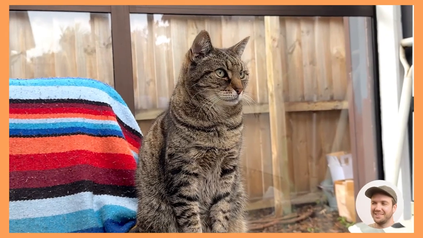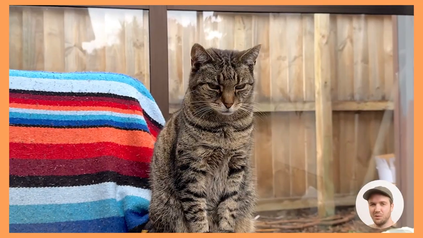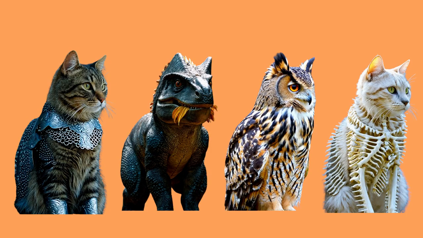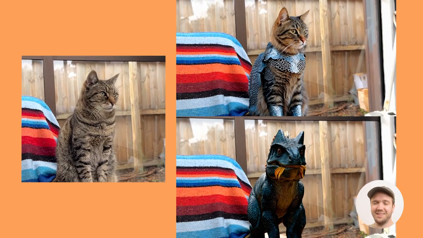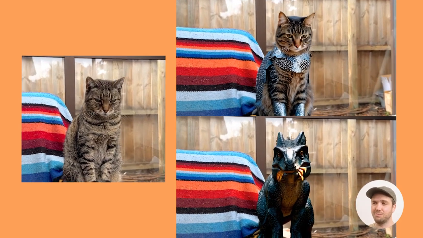I also did a similar thing with a recording of my cat. So first of all, I just did a slow orbit around her, then used the in-painting tool to change her into different creatures, and then swapping her using the multi-elements tool. And I think you'll agree that the results look pretty good.